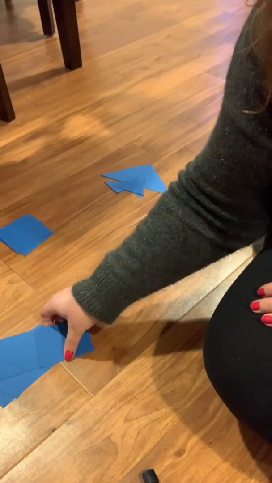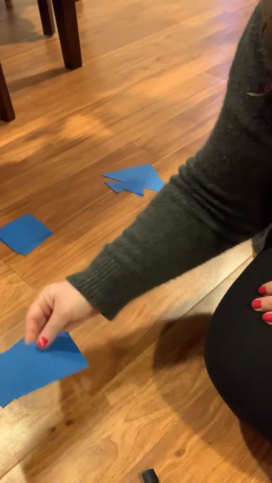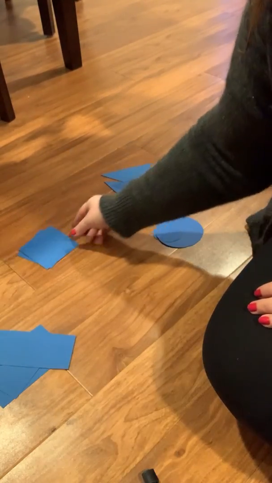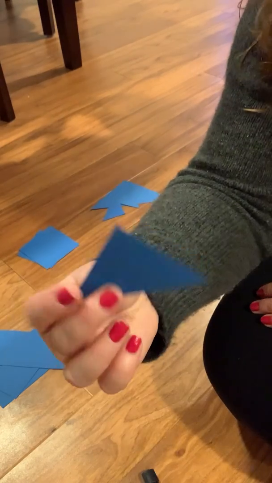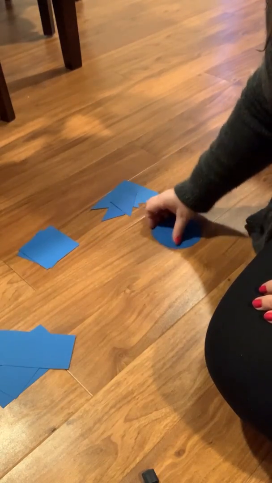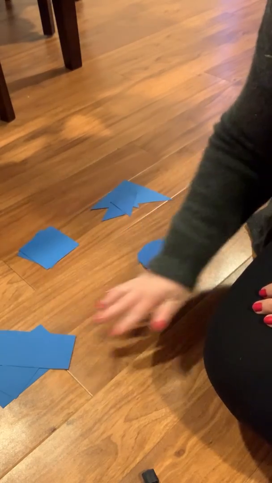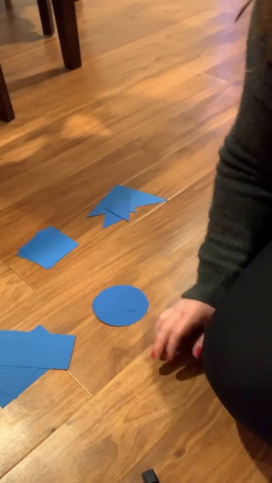So in this pile again, I have rectangles. In this pile, I have squares. In this pile, I have triangles. And in this pile, I have circles. Now that all my piles are sorted, I'm gonna come back to me and show you how I found some of these shapes in my house.